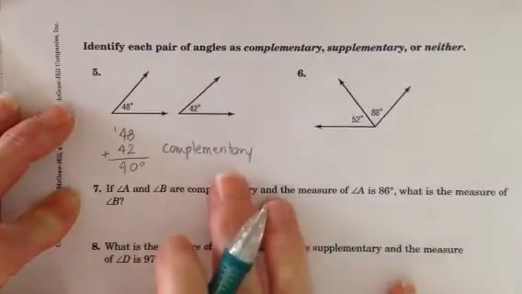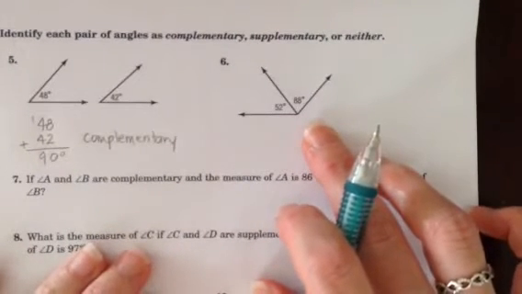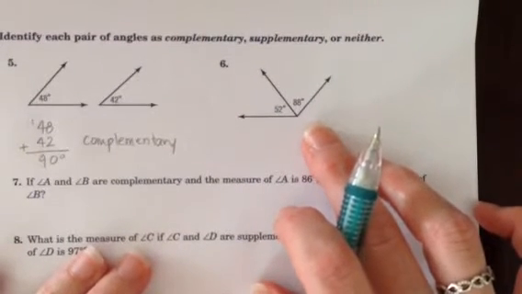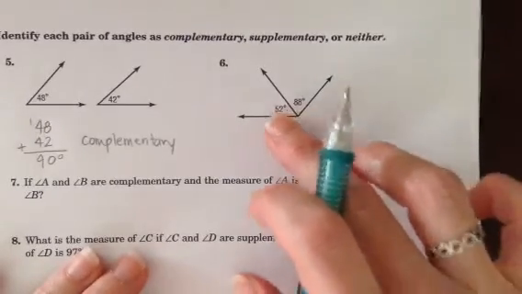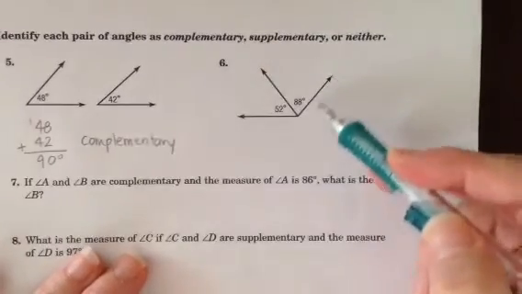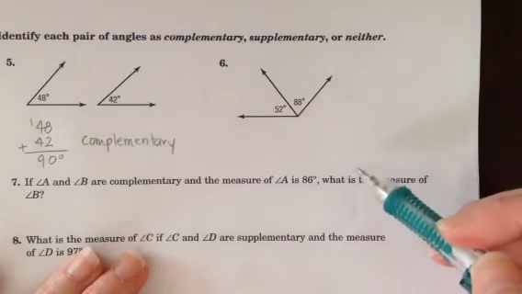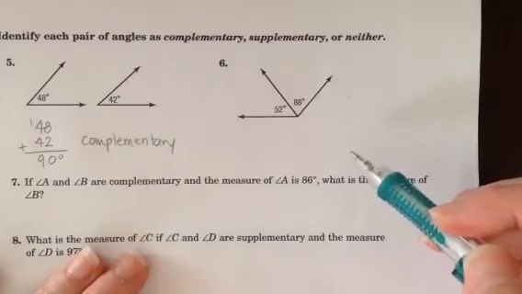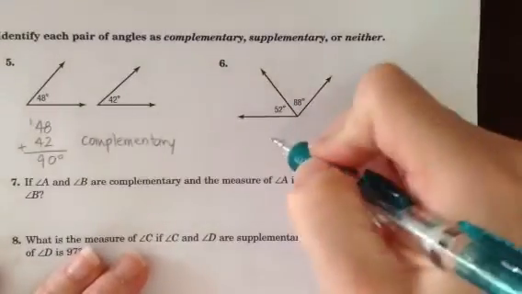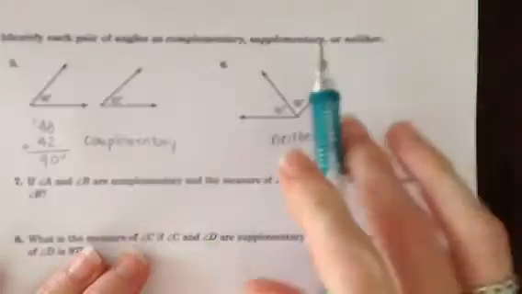Be careful when you're doing your worksheet that you spell these words correctly. All right, this one here, complementary, supplementary, or neither? Well, simply looking at it, I can tell that together they do not make a 90 degree angle, so they are not complementary. They're more than 90 degrees. This is an obtuse angle. It's not a straight angle, so they're not supplementary either. They're not going to add up to be 180 degrees. So this pair is neither complementary nor supplementary.